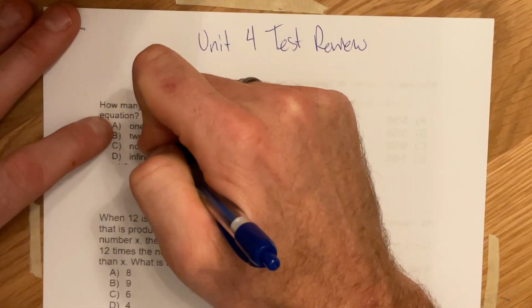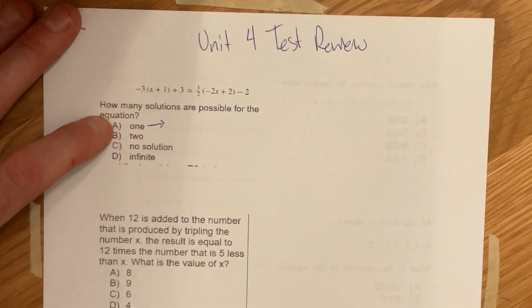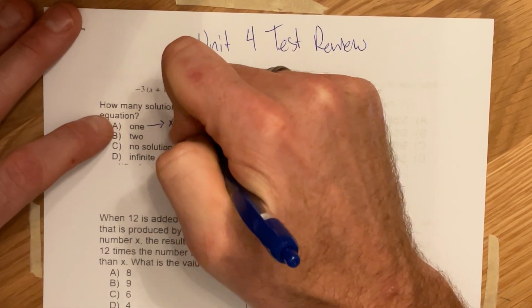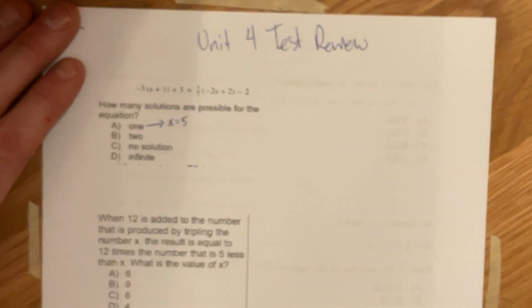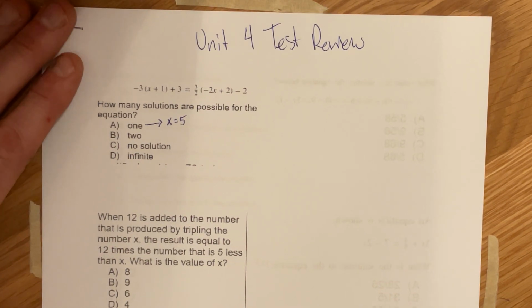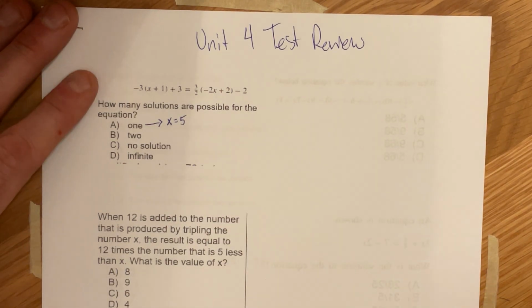An equation with one solution is going to be an equation where after you do all of your algebra, you end up with something like x equals 5. This is kind of what we expect when we go into an equation. We think we're going to get one number where if we plug it into all the places where x occurs, it will balance the equation. One side will be equal to the other. This is kind of what we're looking for most of the time.